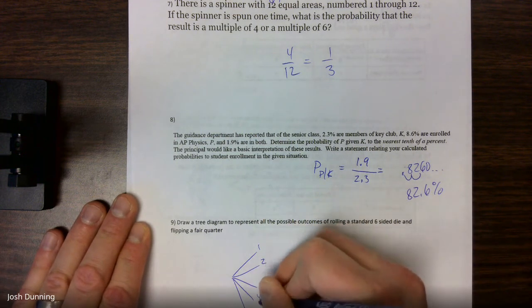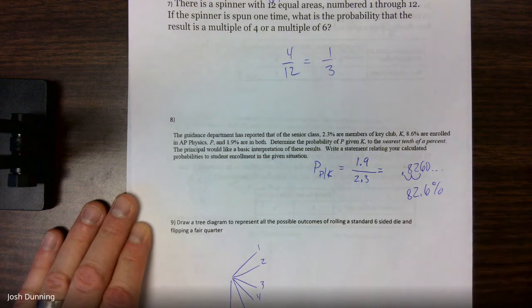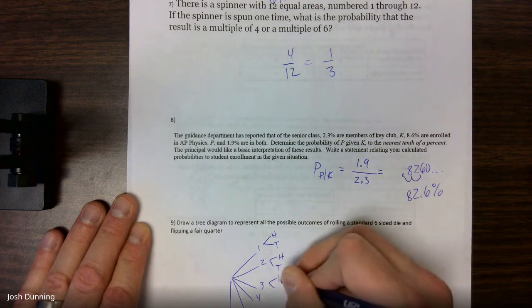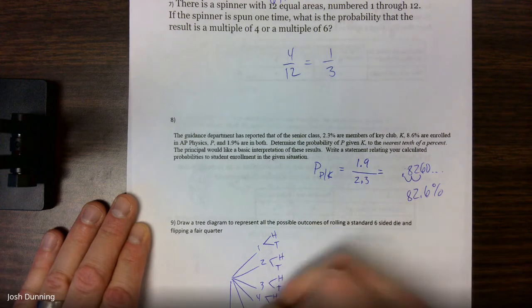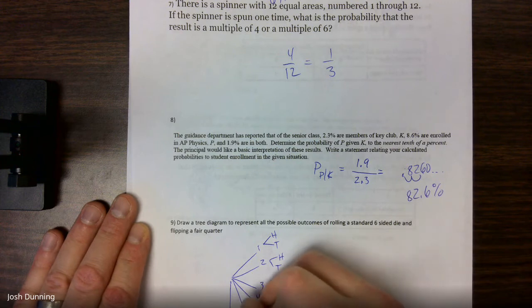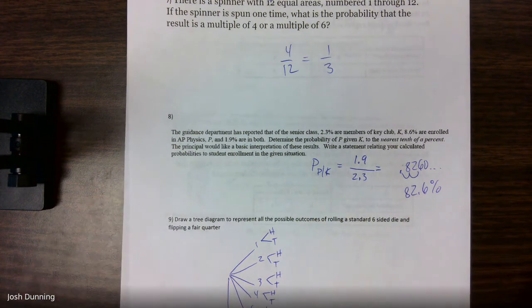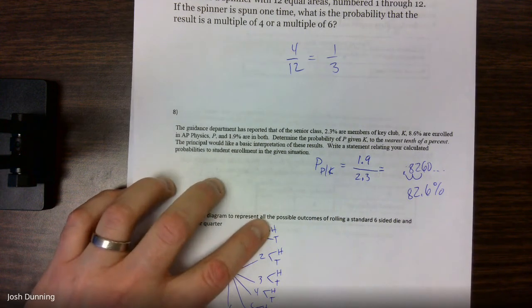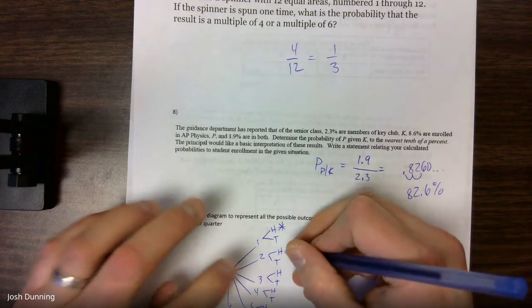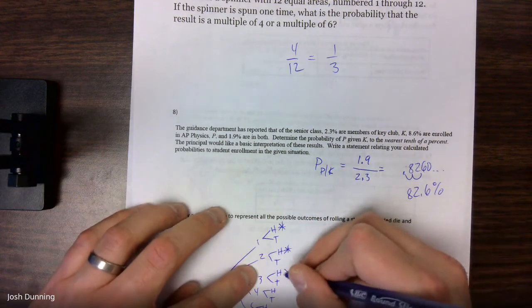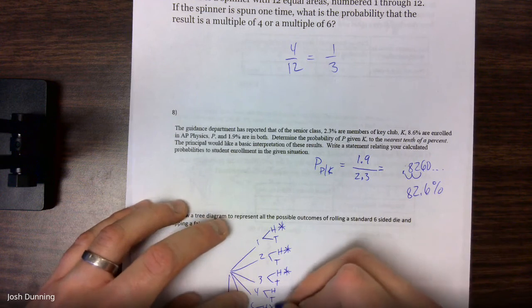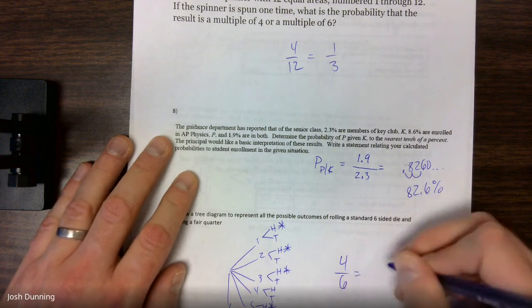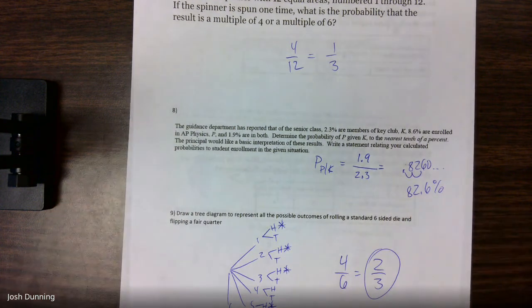Now, number 9, rolling a standard 6-sided die, 1, 2, 3, 4, 5, I need one more, 6, and flipping a fair quarter. Heads or tails. What is the probability of prime number and heads? 1 is not prime. 2 is prime. 3 is prime. 4 is not. 5 is. 6 isn't. So 1, 2, 3, that's 2/3.